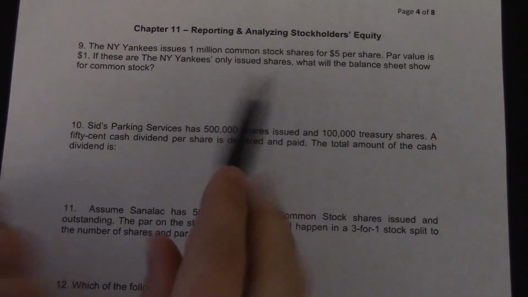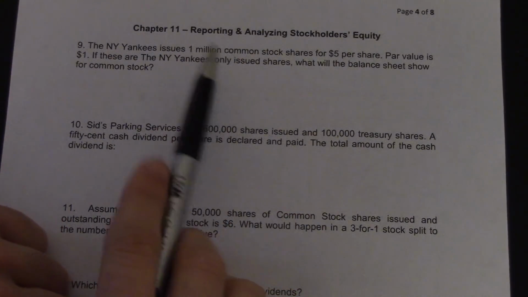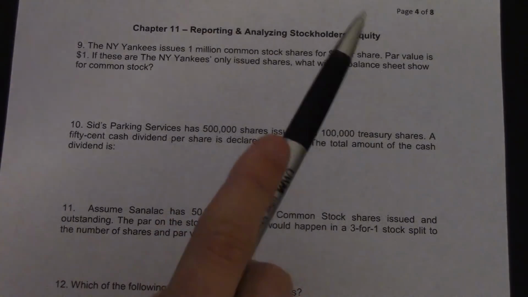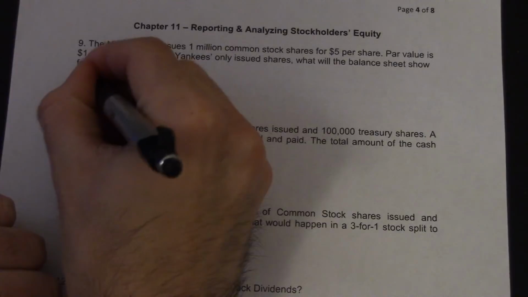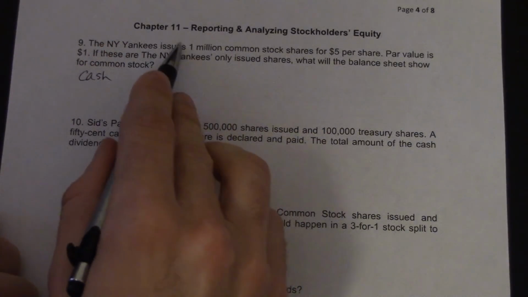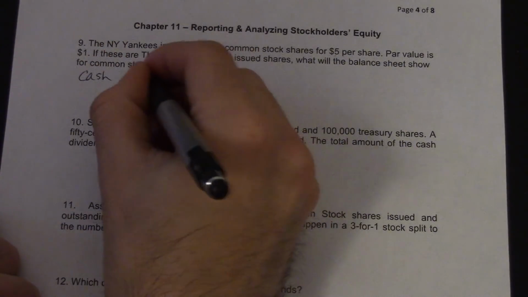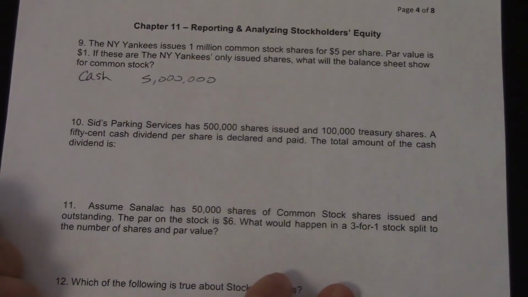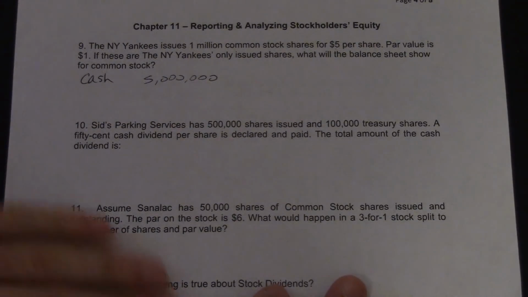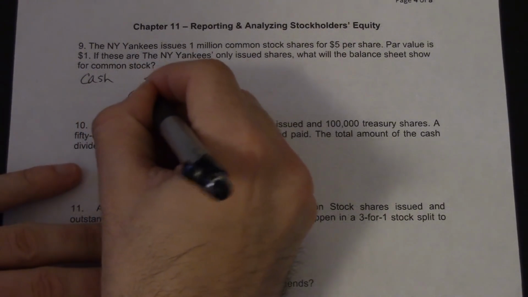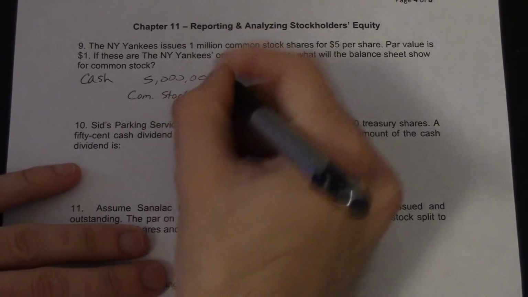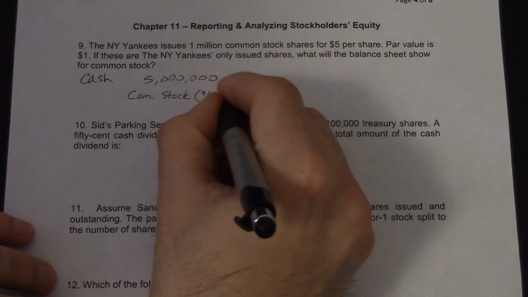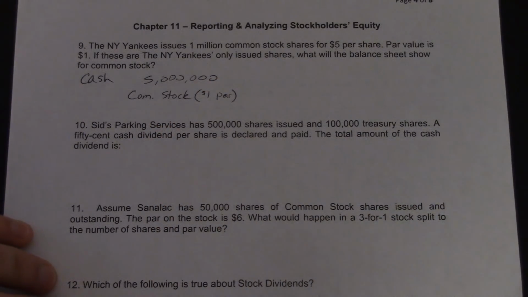So we're issuing 1 million shares of common stock for $5 each. So we're receiving cash, debit cash, 1 million shares, $5 each. That is $5 million of cash. And we're issuing common stock, so we will credit common stock. But we're only recording the common stock at its par.